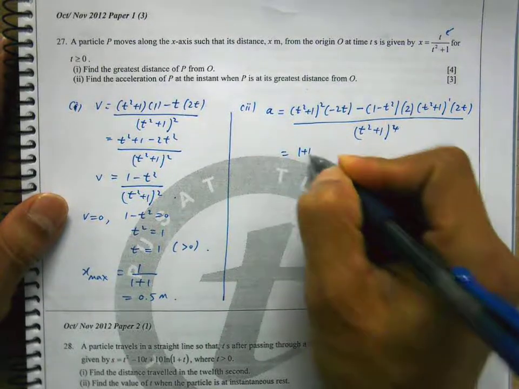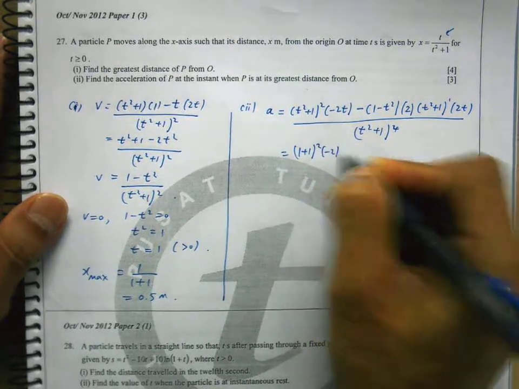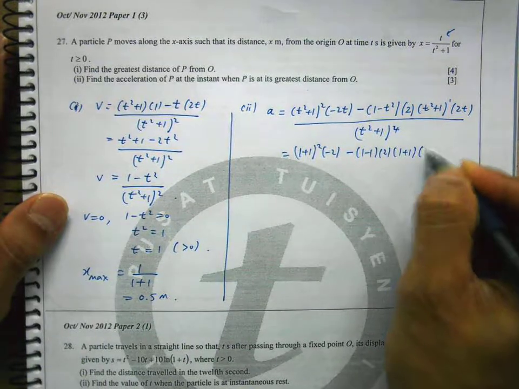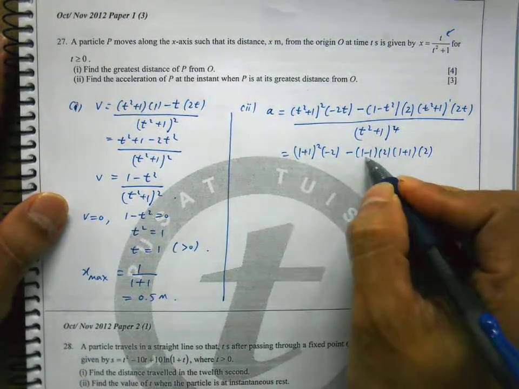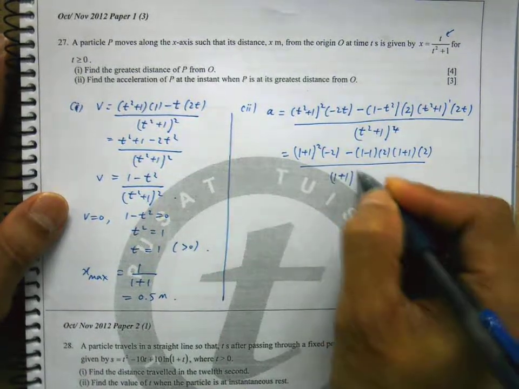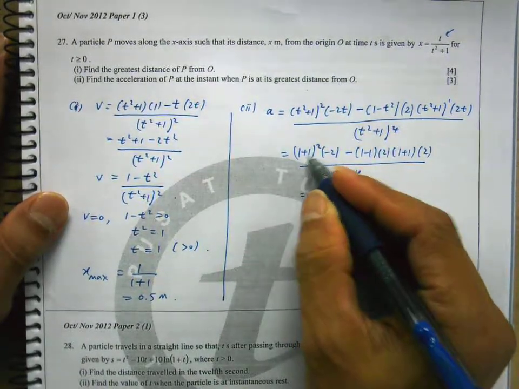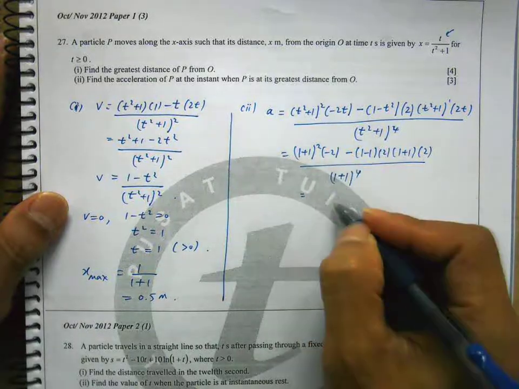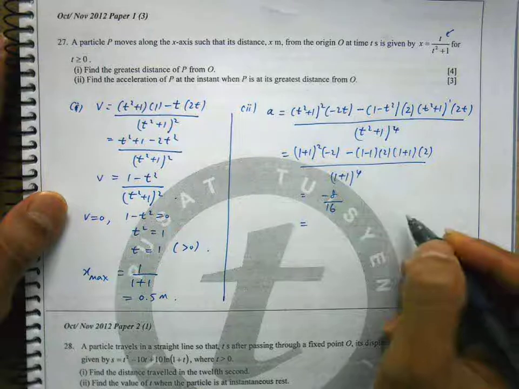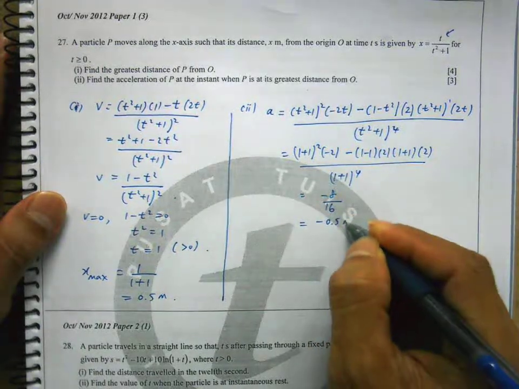This is (1 plus 1) squared, times minus 2, minus this is 1 minus 1. In fact, this whole thing will be 0 because you have the 1 minus 1 here. This is 0, you can ignore it. This is 1 plus 1 with the power 4, so this will give us 2. 2 squared is 4. 4 times minus 2 is negative 8. This is 2 power 4, which is 16, right? Negative 0.5 m/s squared.